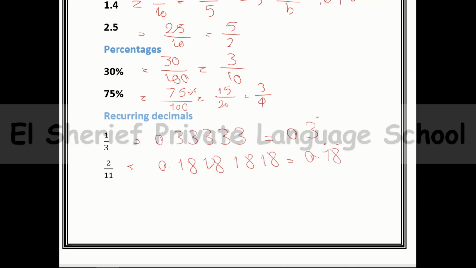Okay, as we said, 1/3 has infinitely repeating digits, so I will put only 3 and put a dot above the digit. Here I have two repeating digits, 0.18, so I will put a dot on 1 and a dot on 8, according to the repeating digits. Okay, we finish our lesson today.